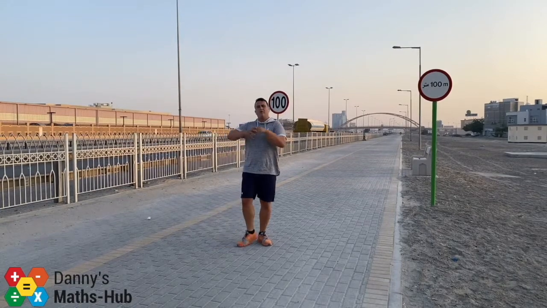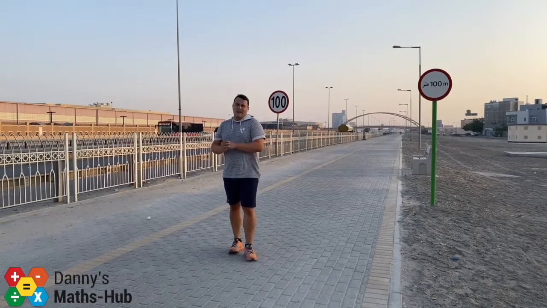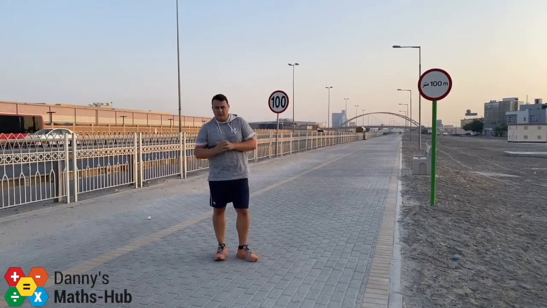So over the course of the next few lessons, we're going to build ourselves up to be able to not only plot, but also read off information from a distance time graph. And eventually, hopefully, be able to work out certain speeds from a distance time graph. But before we can do any of that, we need to understand exactly what this distance means.